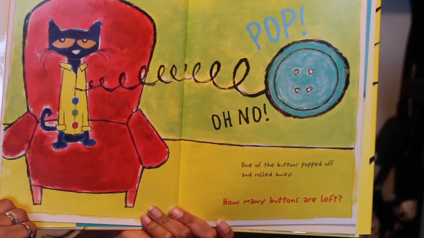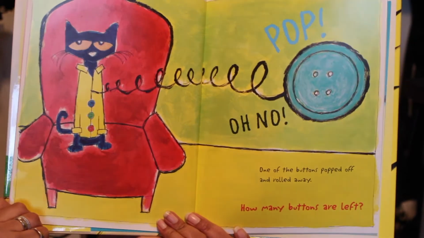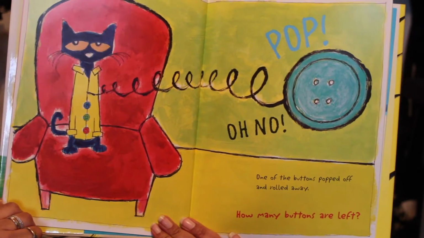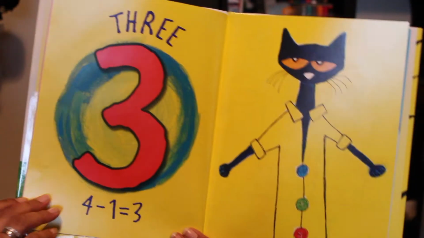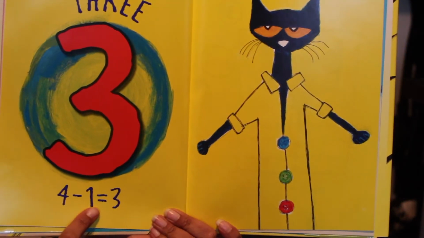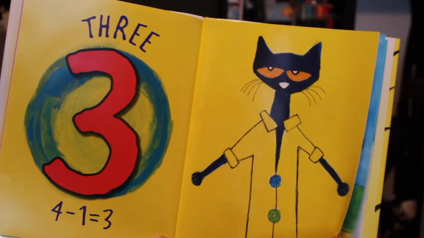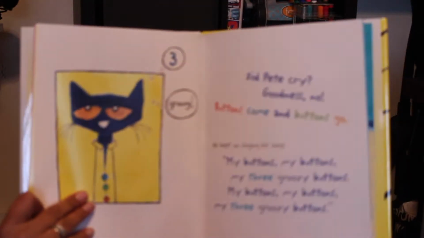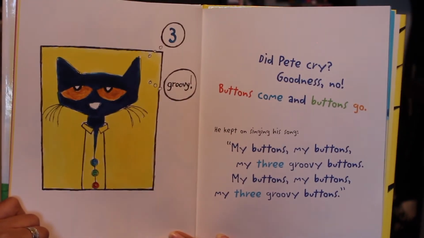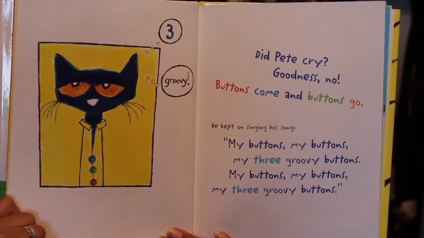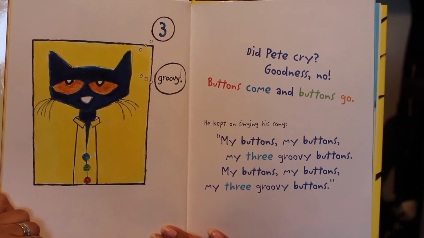Pop! Oh no! One of his buttons popped off and rolled away. How many buttons are left? 3. 4 minus 1 equals 3. Did Pete cry? Goodness no. Buttons come and buttons go. He kept on singing his song.